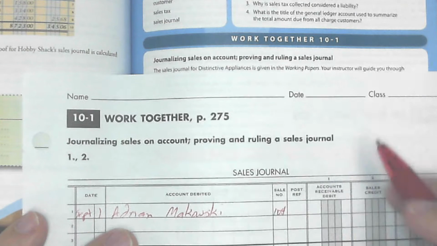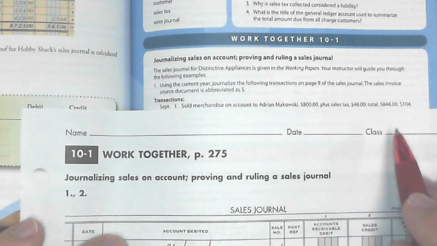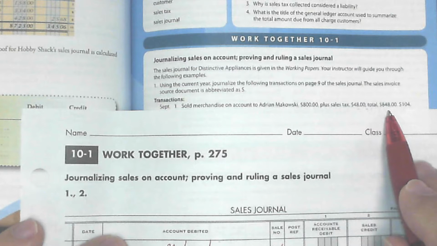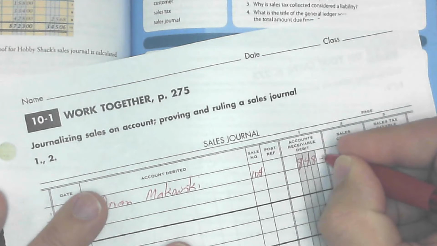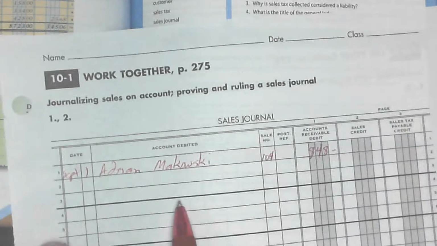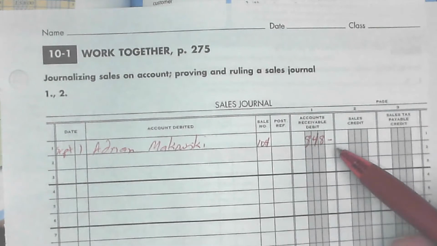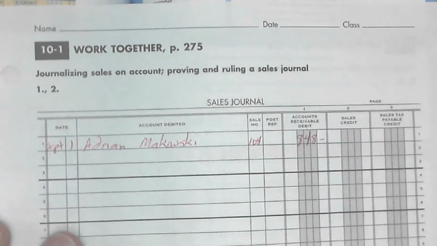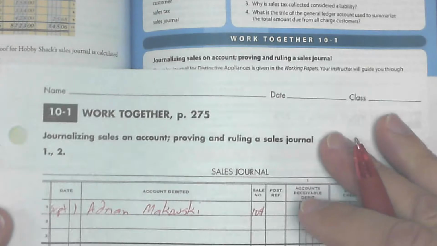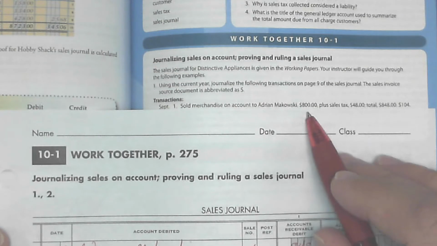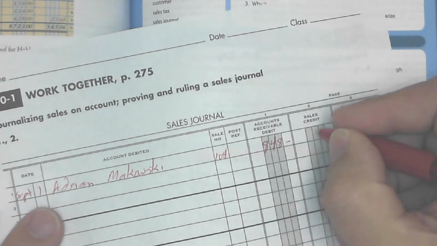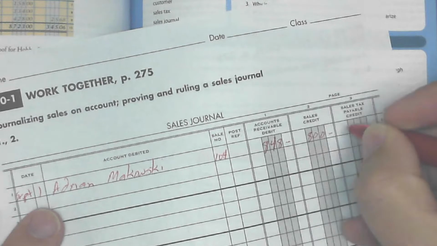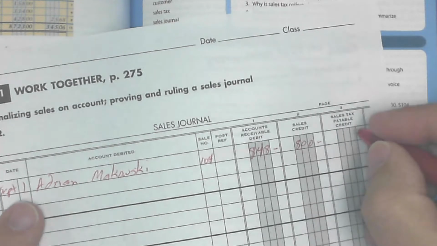Now our accounts receivable debit, that's going to be our total, $848. So that's how much Adrian Mikowski owes the business. So in our sales credit for the sale of the actual product was $800. That goes here in the sales credit, and then our sales tax was $48.